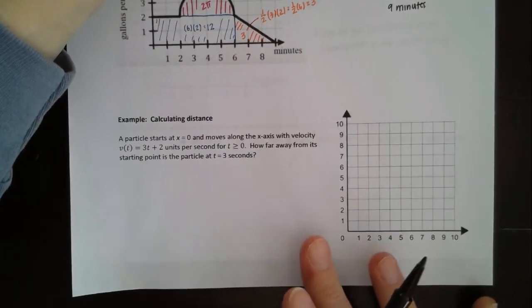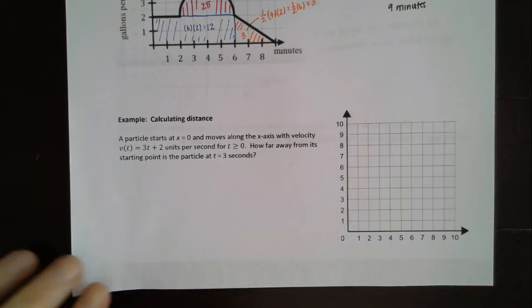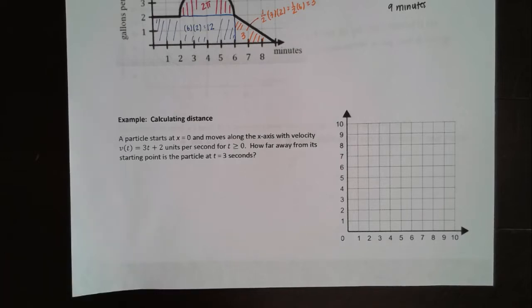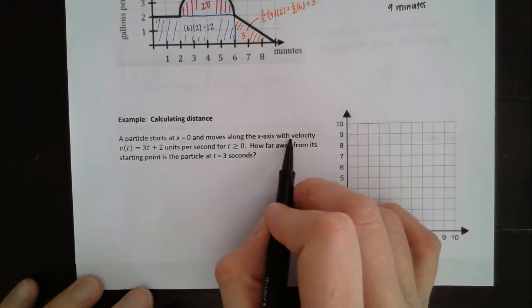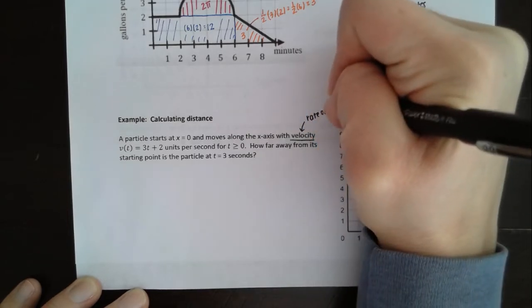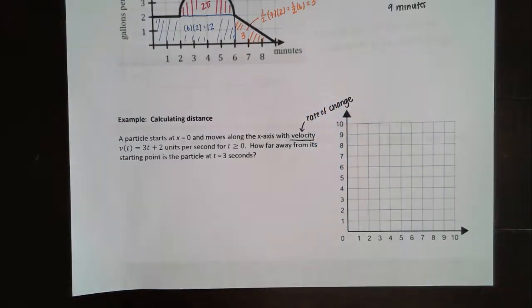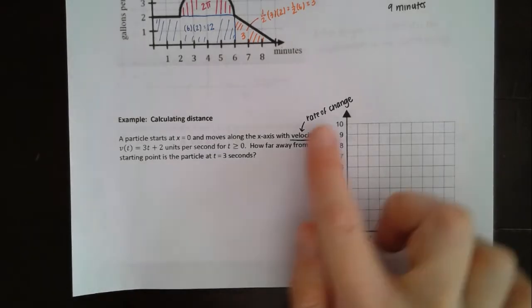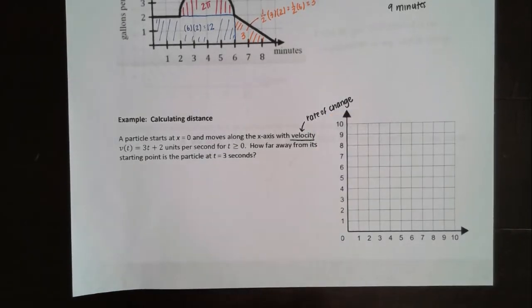Okay, so let's look at a distance problem. So we're talking about a particle. We're going to be talking about those particle problems again in this unit. So a particle starts at x equal to 0, moves along the x-axis with a velocity. Remember that velocity is a rate of change, because velocity is the derivative of our position function. So we are talking about a rate of change curve here again. And this time we're given a formula for the v of t function. So it's moving with a velocity of v of t equal to 3t plus 2 units per second for any t greater than or equal to 0.